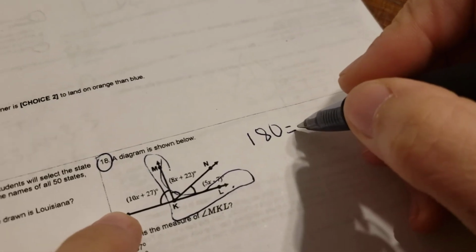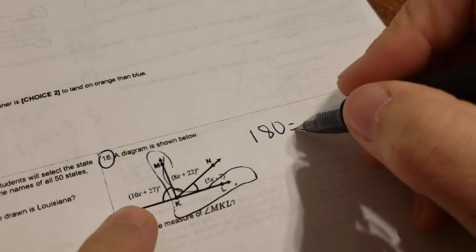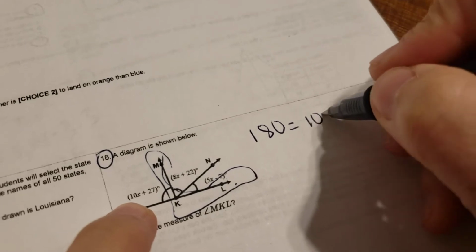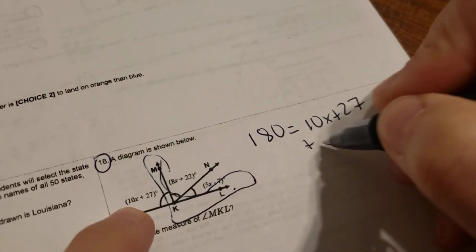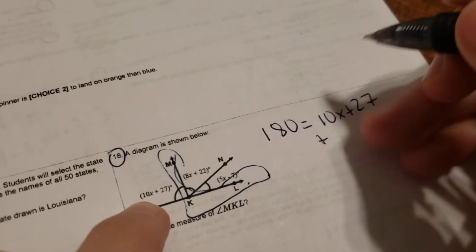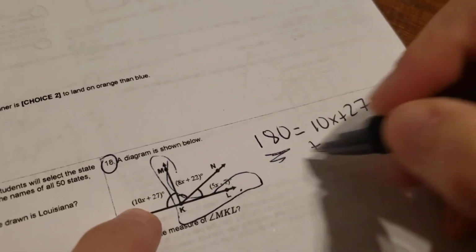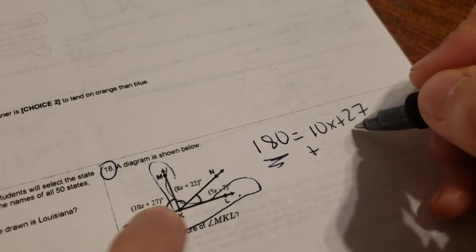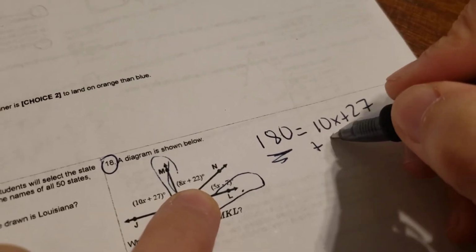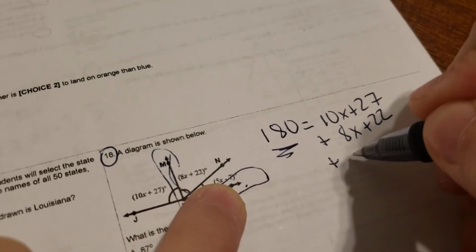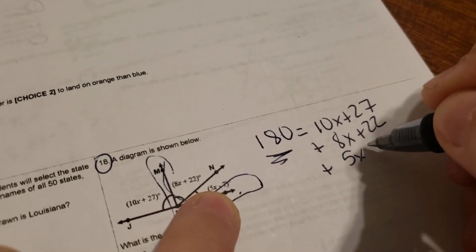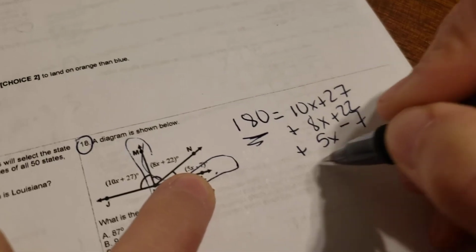So 180 equals all these angles put together. One of my angles is 10x plus 27. And I kind of want to line them up vertically because I'm running out of space over here. So I know my total is 180. 10x plus 27, I have 8x plus 22. And I have 5x, I think that was a minus 7 I've written over.